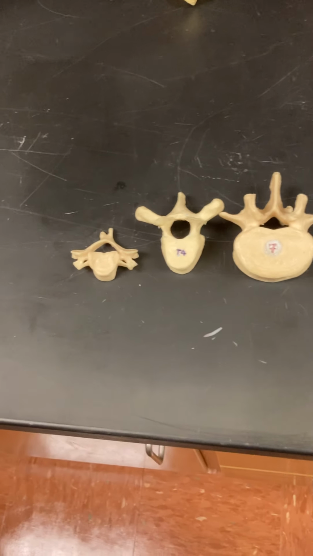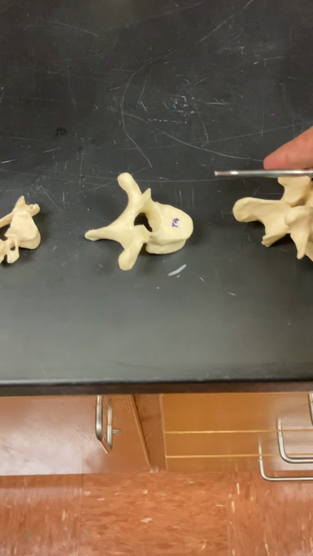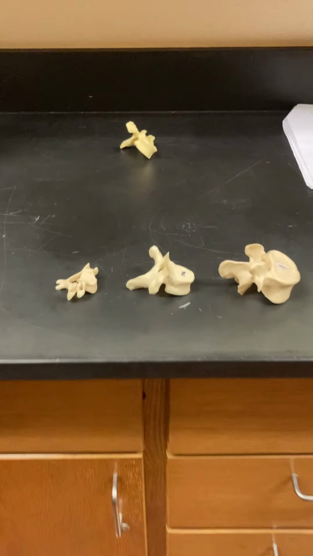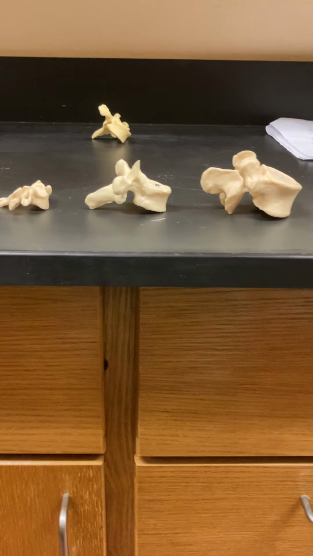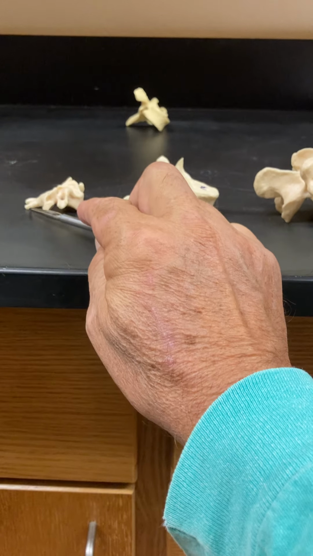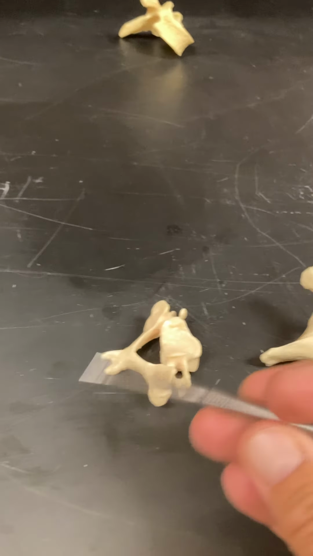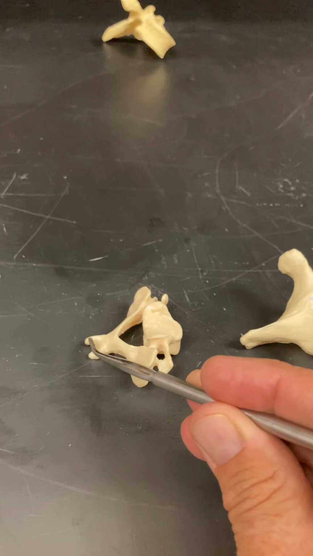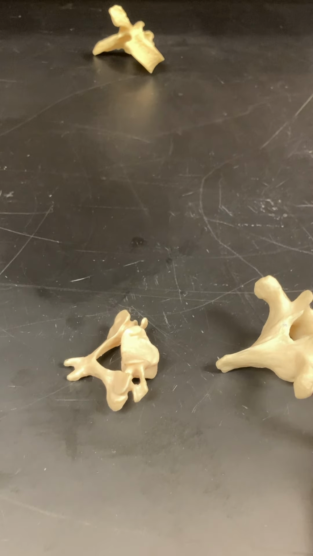Now, we also can look at the spinous processes. Now, the spinous process is going to point down. Let's look at it from the lateral view. Okay? Now, the spinous process is kind of short in the cervical. And the other feature of the spinous process on the cervical is it's bifurcated, which means it has a notch that looks like two extensions there.